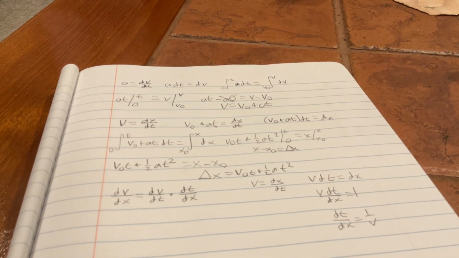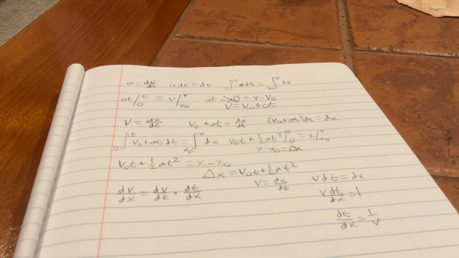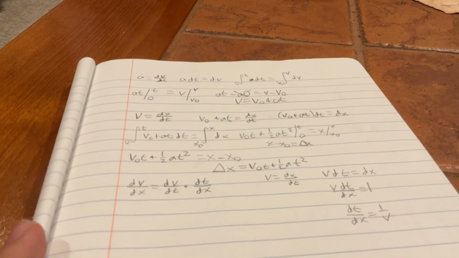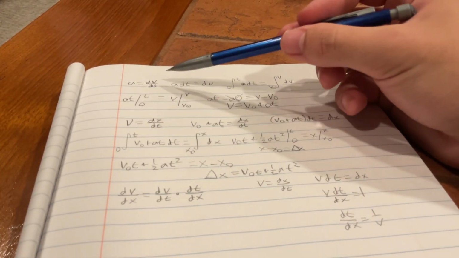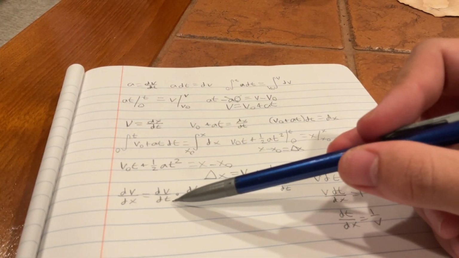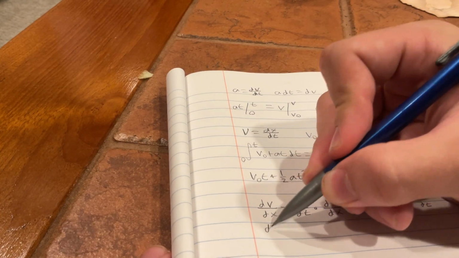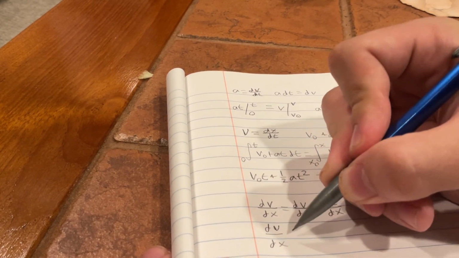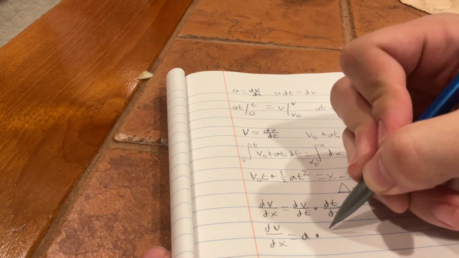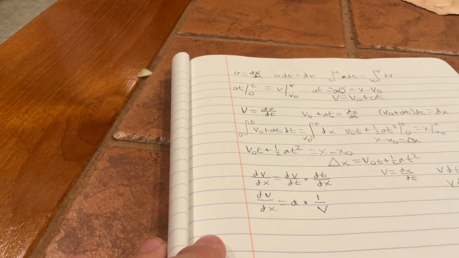And so that is what we are going to be substituting into our dt/dx. And if you remember from our first equation, dv/dt equals a. And so dv/dx will now be equal to a times 1 over v.